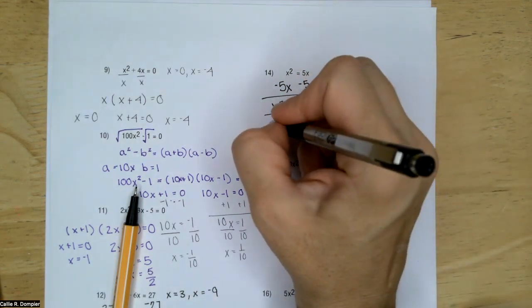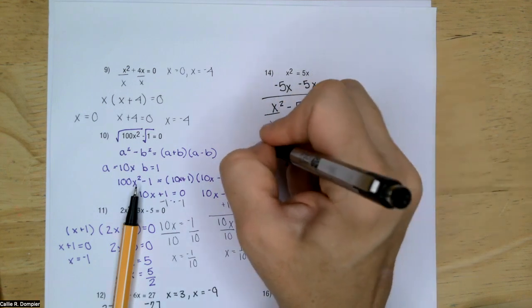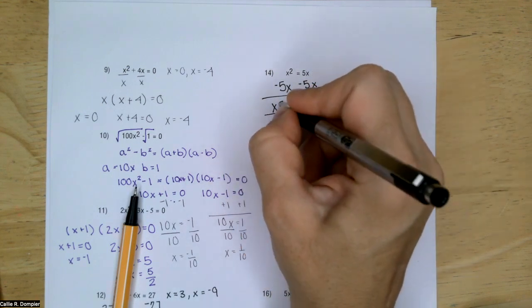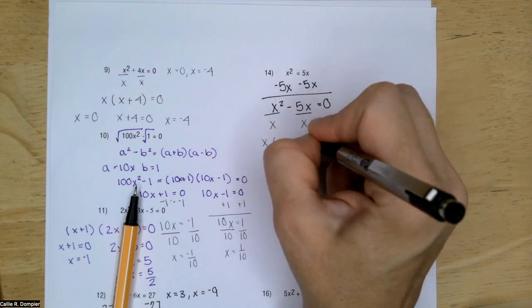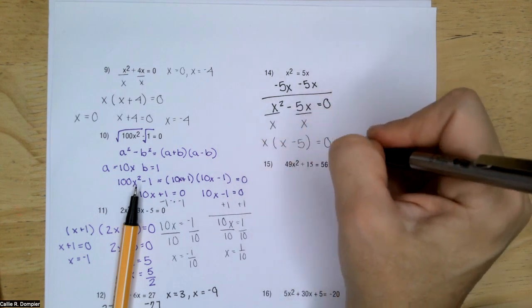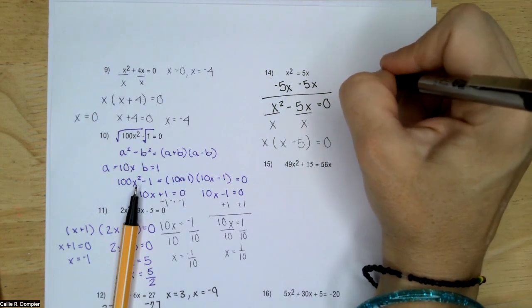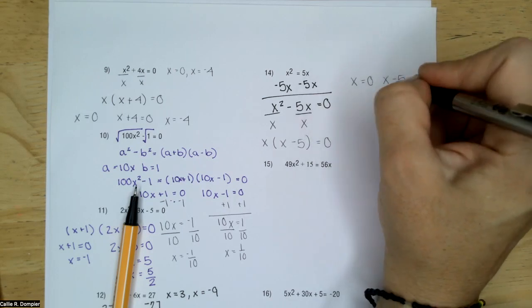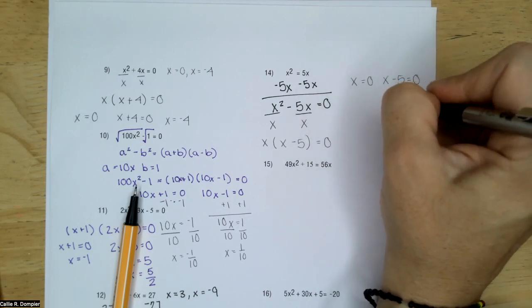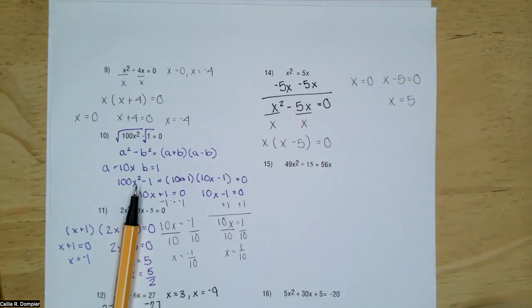I can factor out an x. So this becomes x times x squared divided by x is x. Negative 5x divided by x is a negative 5. And we get x is 0. X minus 5 is 0. X is 5. So x is 0 or x is 5. Good.